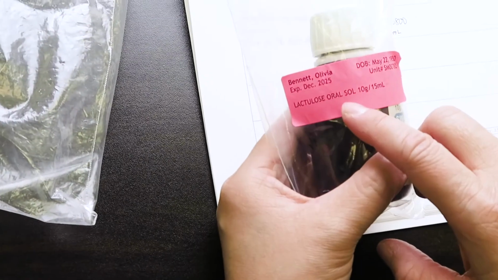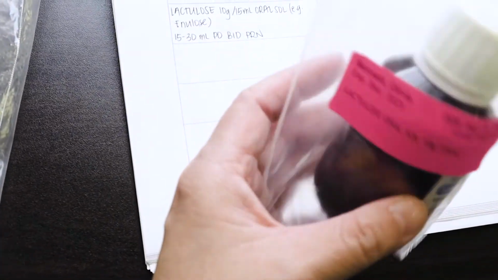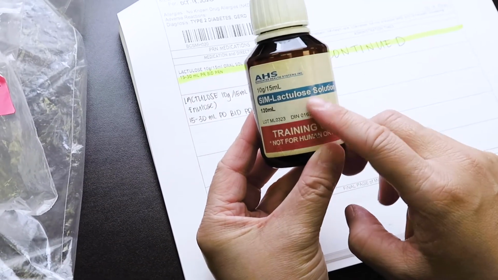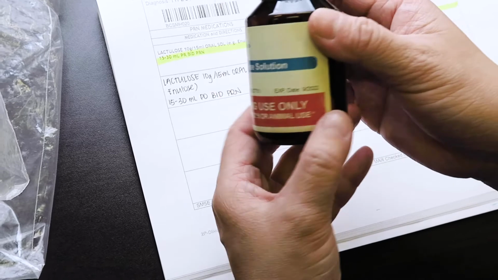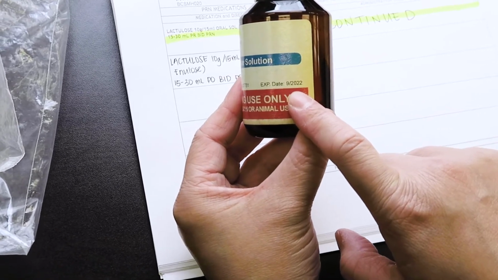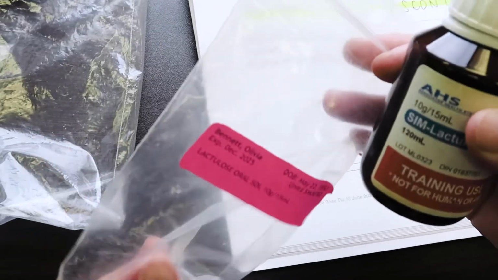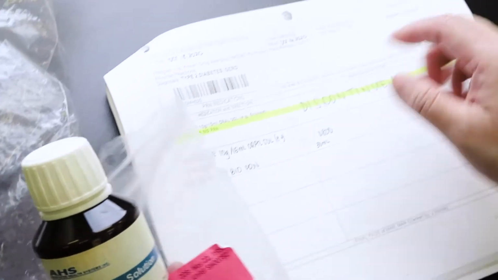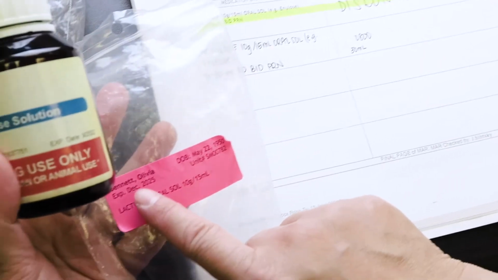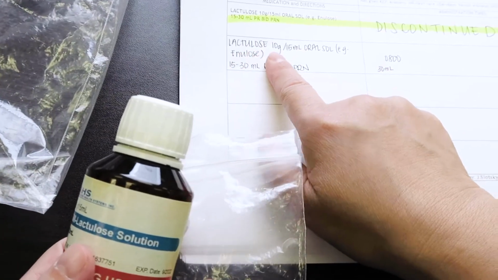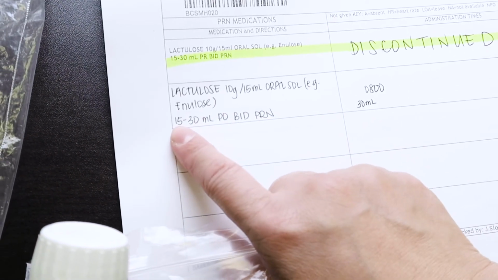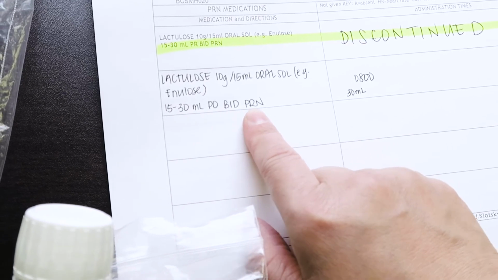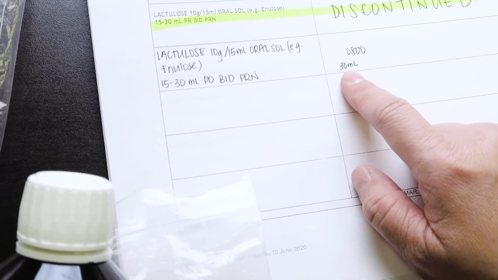So lactulose oral solution 10 grams per 15 mL. And you can see lactulose solution concentration is 10 grams per 15 mL, and expiry date is September 2022. Okay. Second check, Olivia Bennett, lactulose 10 grams per 15 mL oral solution, example Enulose. We're administering 15 to 30 mL PO BID PRN at 8 o'clock, and we're going to give 30 mL.